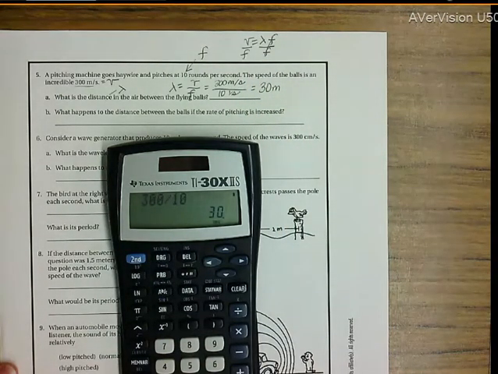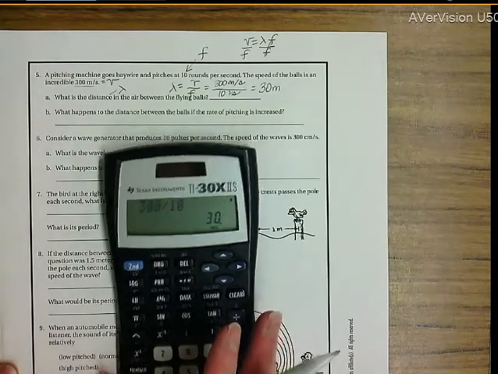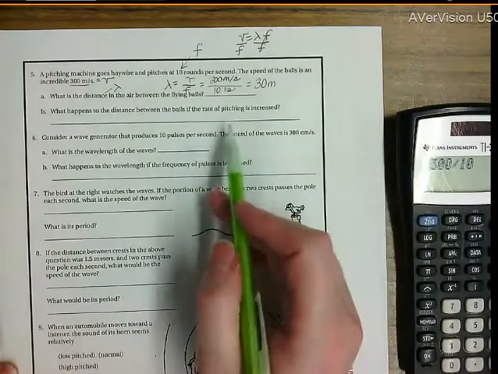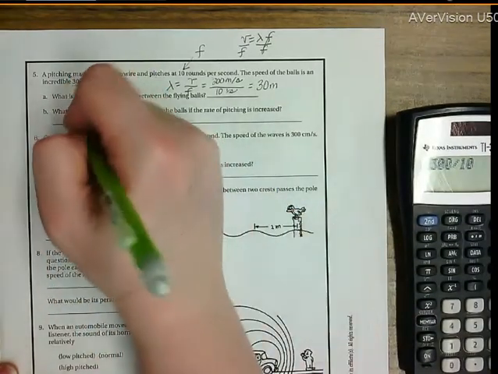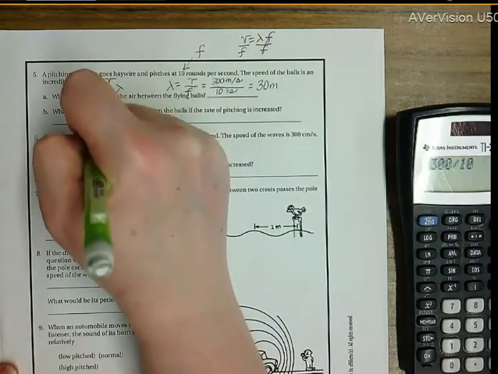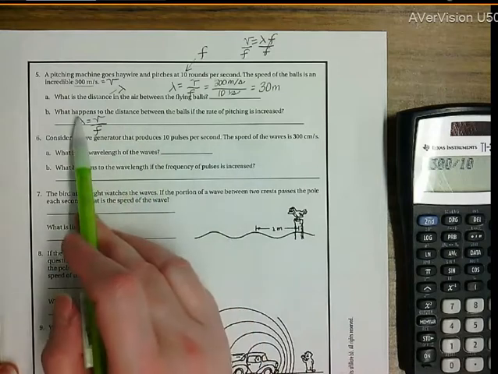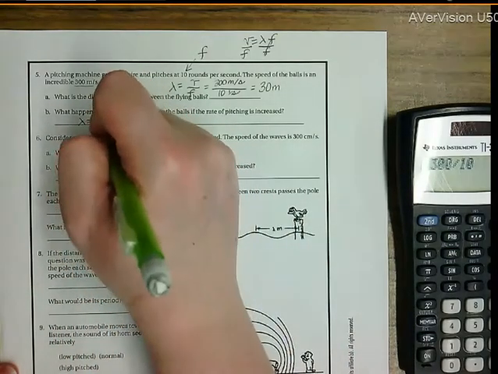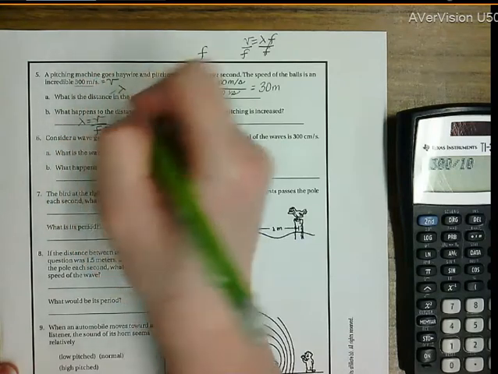So the distance in the air between the flying balls, which would be the wavelength, because those would be like counting the crests of the wave, would be 30 meters. What happens to the distance between the balls if the rate of pitching is increased? We'd still be using this equation. This is asking what happens to the distance between the balls if the rate of pitching, which is our frequency, goes up.